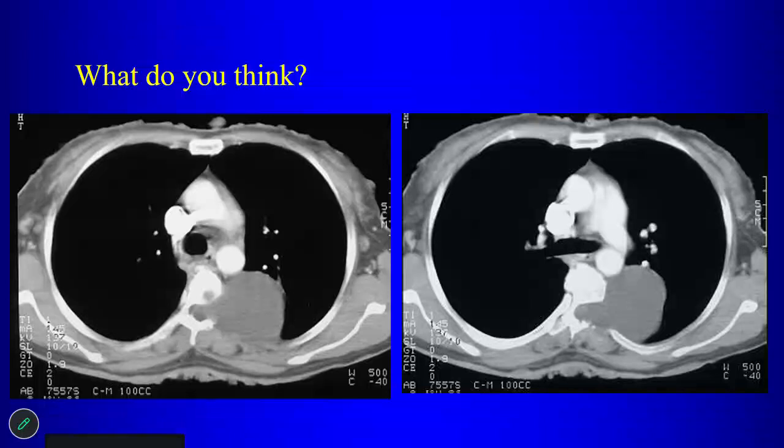Well, is there another finding? Extension of the neuroforamen. It does, yeah. It looks like it's extending into the neuroforamen. There's widening of the neuroforamen there. Look at the entire image. Is there another finding?